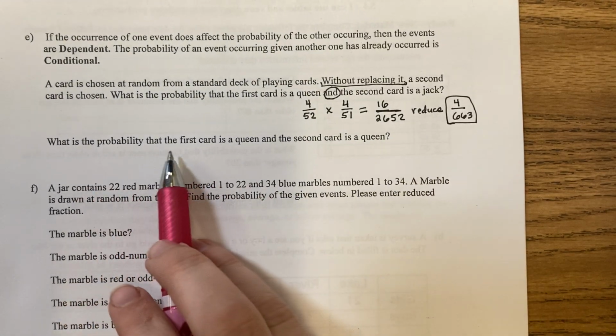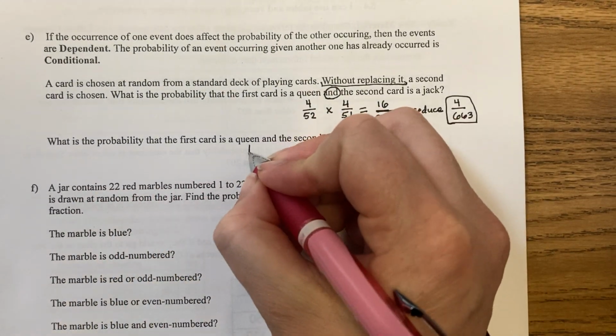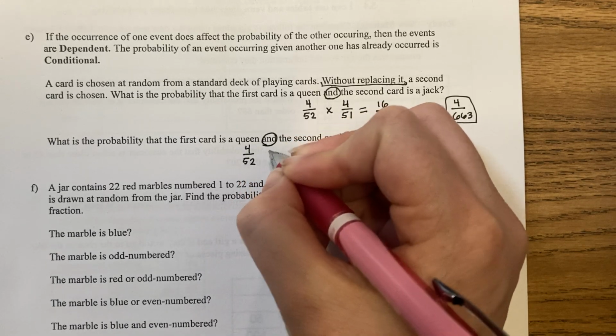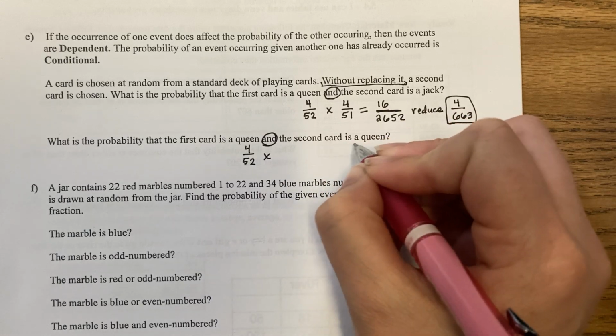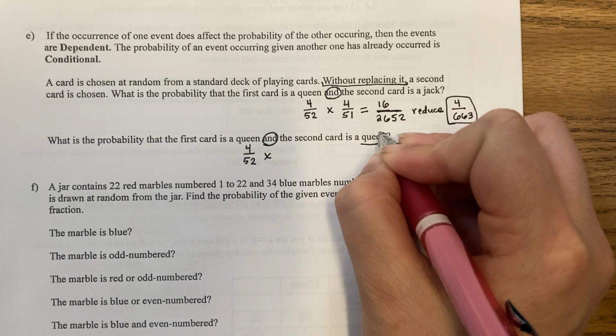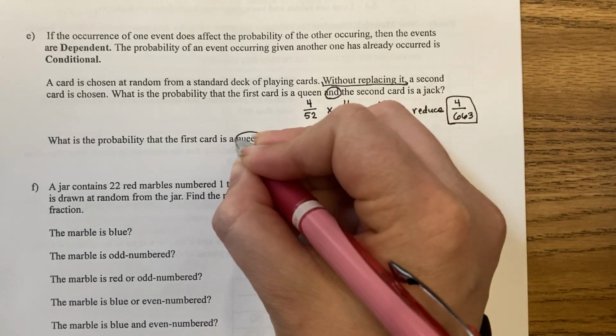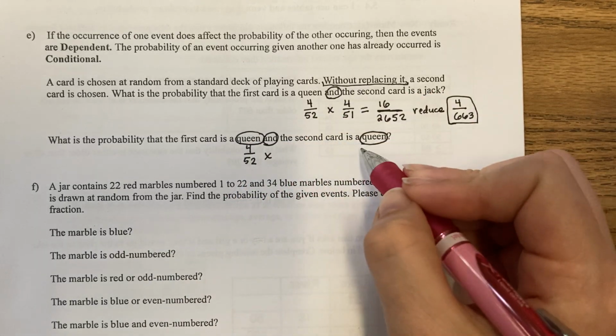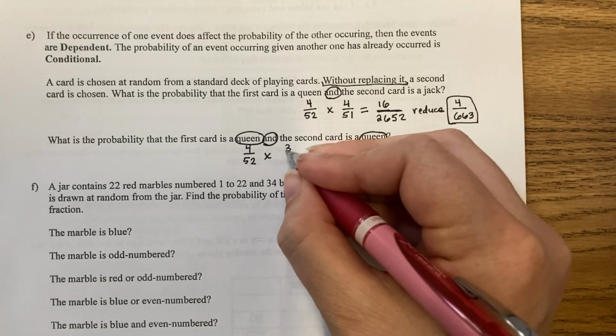Okay, what is the probability that the first card is a queen? 4 out of 52. And multiply. The second card is a queen again. Well, if I have a queen in my hand, that means there are only 3 queens left.